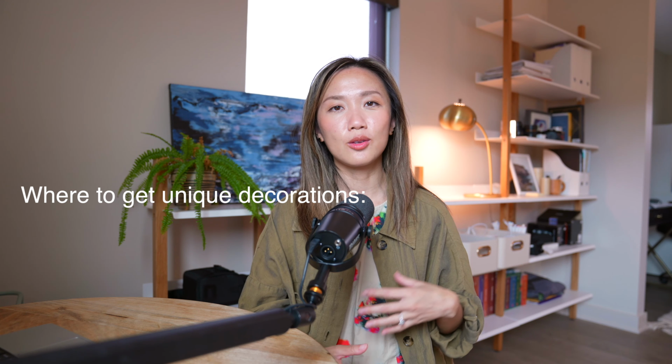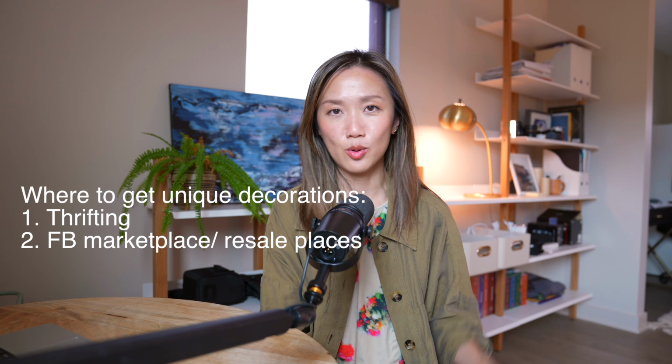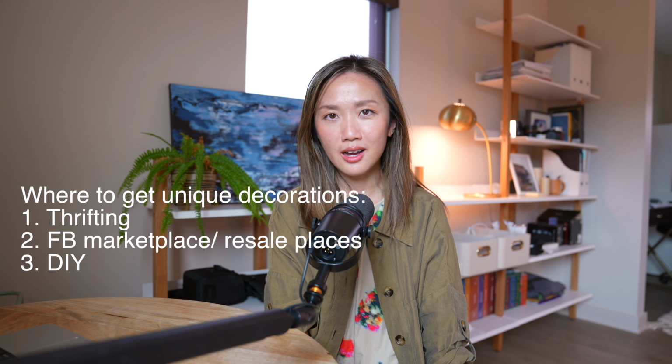And looking back, I wish we spent a little more time either thrifting or looking at Facebook Marketplace sales or even DIYing some stuff for that unique touch without splurging on really expensive art pieces. The other thing I overdid was spending on the utensils and bowls and plates. These things are going to break and they're going to need replacing.